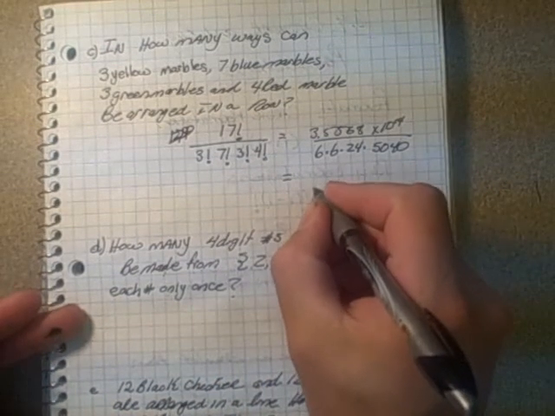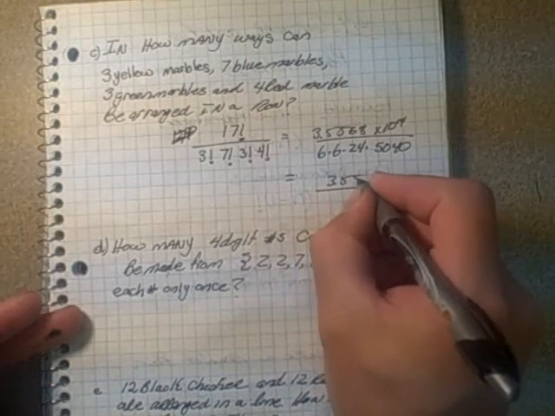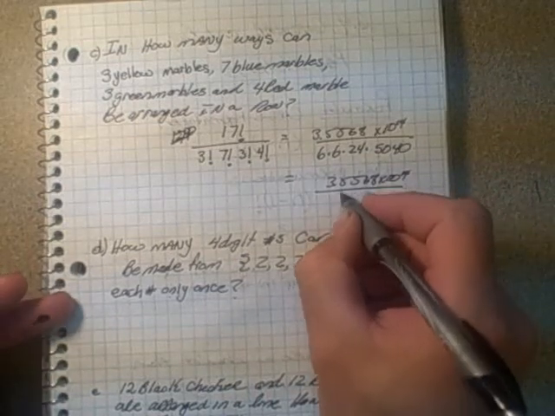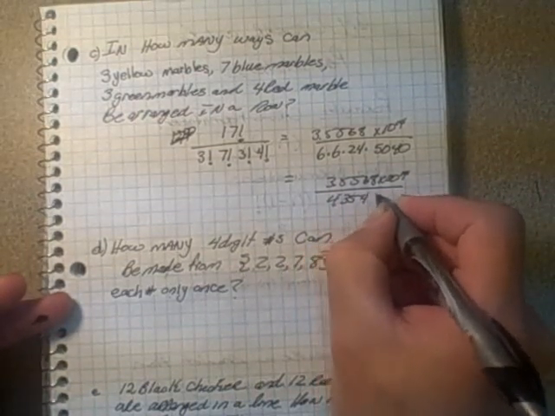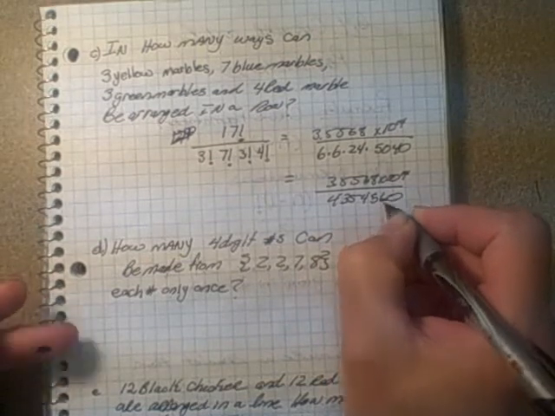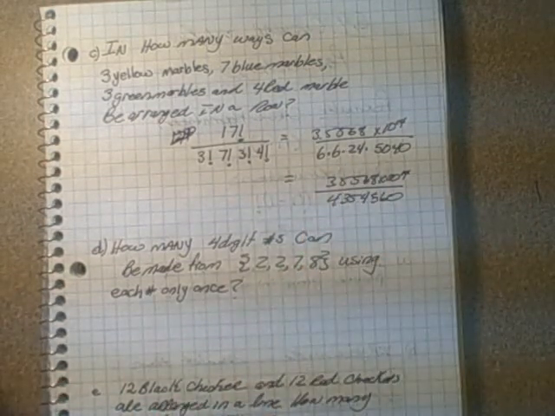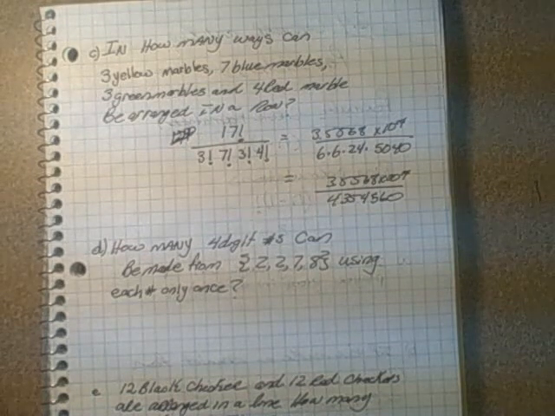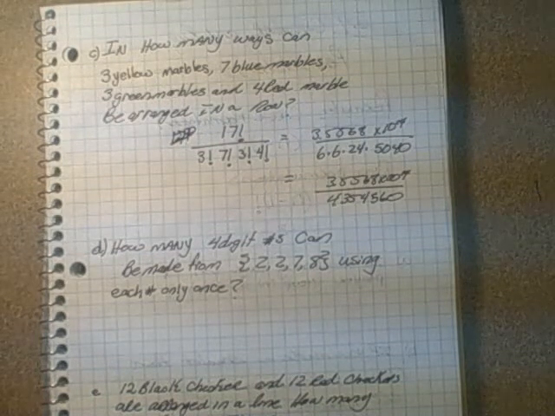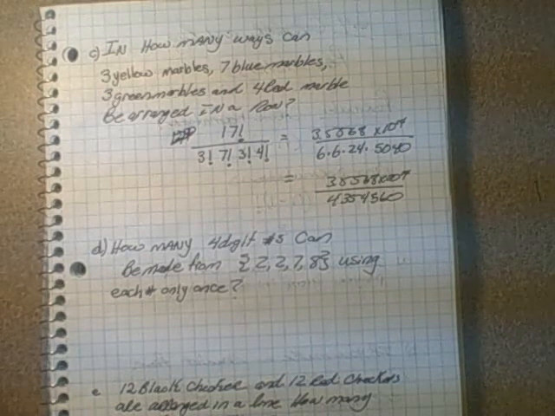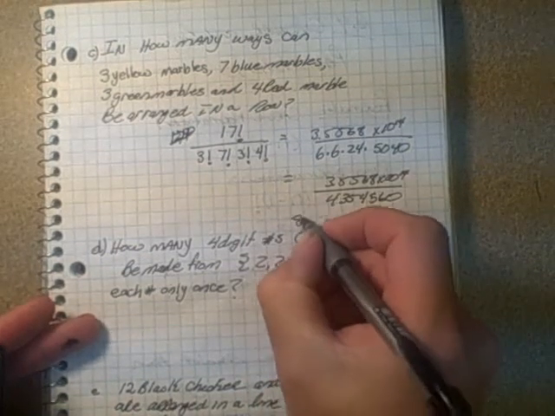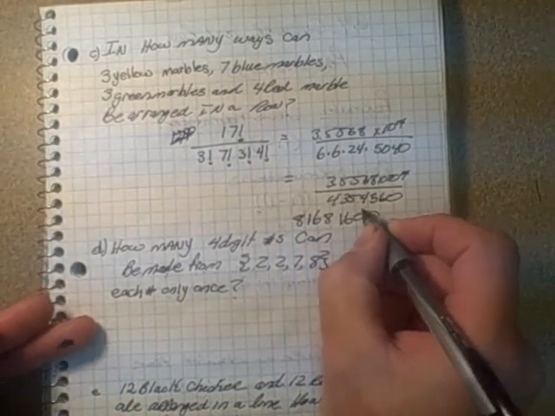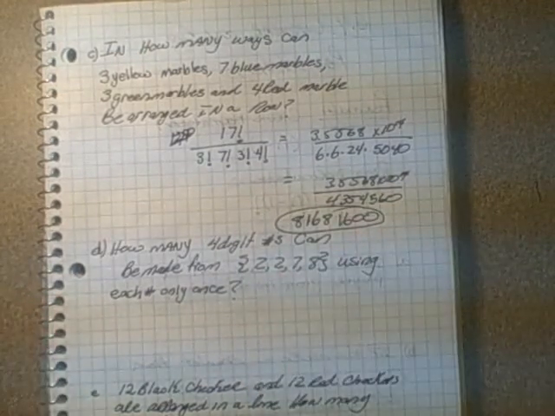And for my bottom number, I've got an answer of 4,354,560. And what I'm going to do then is take 17 factorial, leave it on my calculator, and divide by my number on the bottom so that I can get an answer that is 81,681,600 for our total answer. So that's how you work out that one.